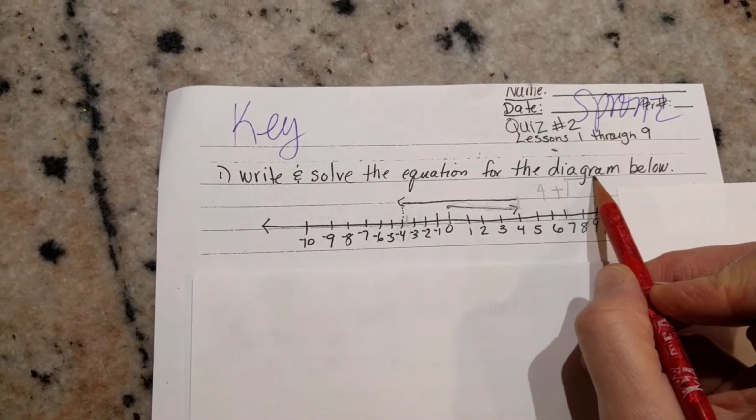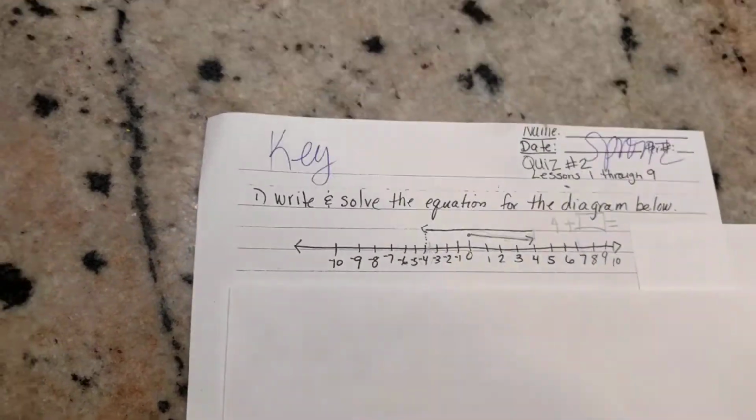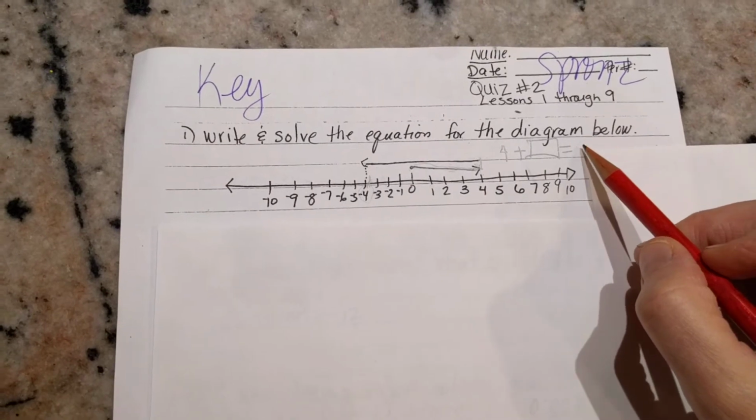So plus something equals, Dante, please move. Sorry, I just want to see.